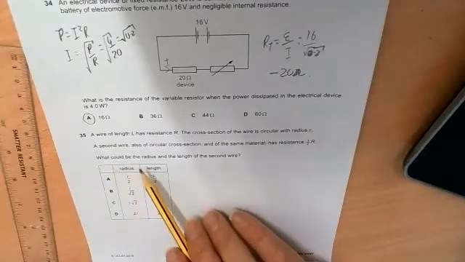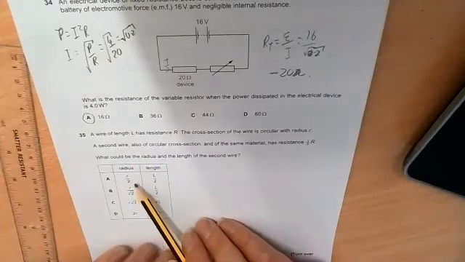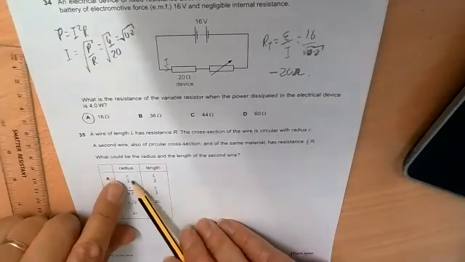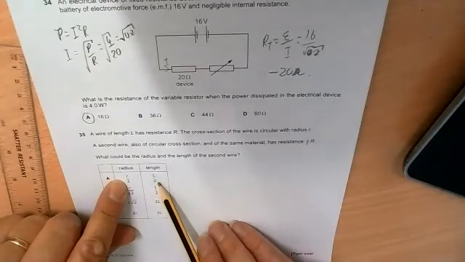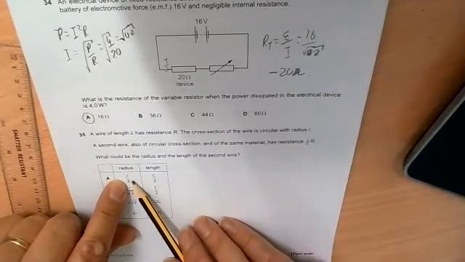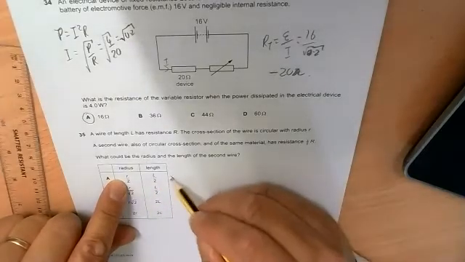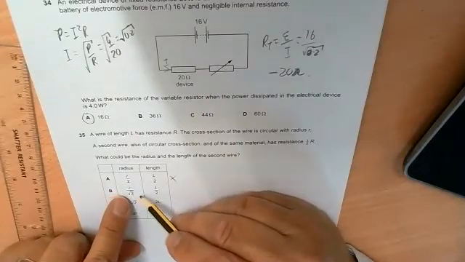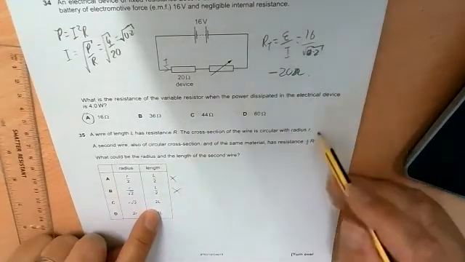Now it says which one of these would give half the resistance? Well, if you've got half the radius, then you've got a quarter of the area, and you've got half the length, so you can have 4 times resistance due to the area, but then halve it to make it 2. So that's not right. The next one, if you're going to have half of the area, which means you'll have twice the resistance. You'll have half the length, which means you'll have the same resistance, but we want half the resistance.